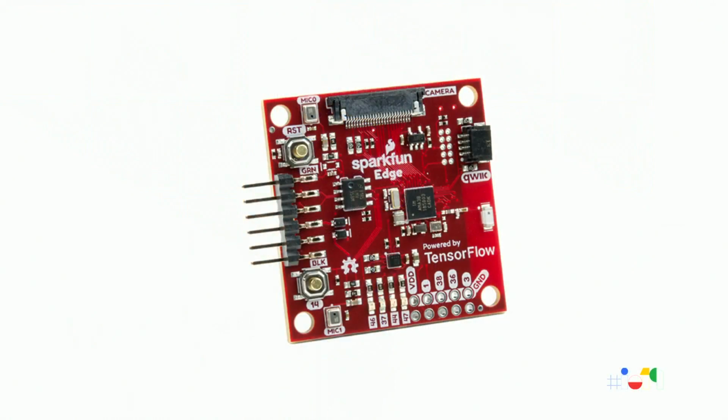We want to make it ridiculously easy for developers to build these new types of products. So we've actually worked with SparkFun to design a microcontroller development board that you can buy today. It's called the SparkFun Edge, and it's powered by an ultra-efficient ARM processor that's packed with sensors and I/O ports, so you can use it to prototype embedded machine learning code. And we have example code available that shows how you can run speech recognition in a model that takes up less than 20 kilobytes of memory, which is crazy.